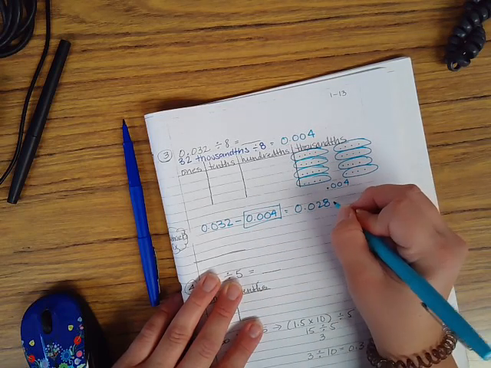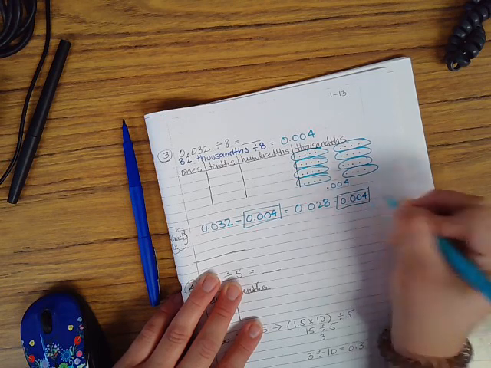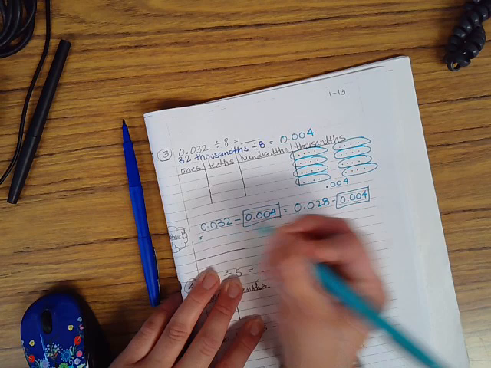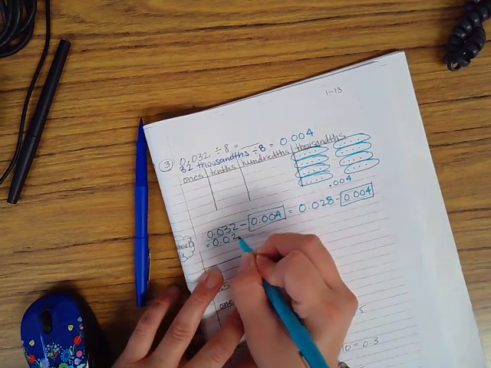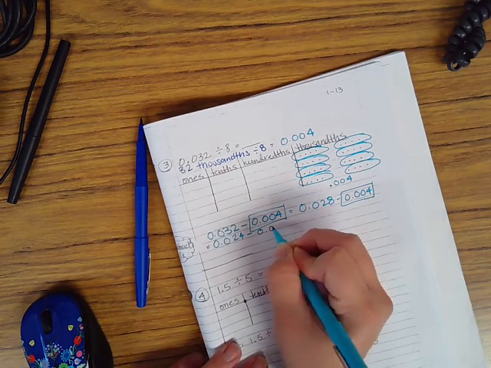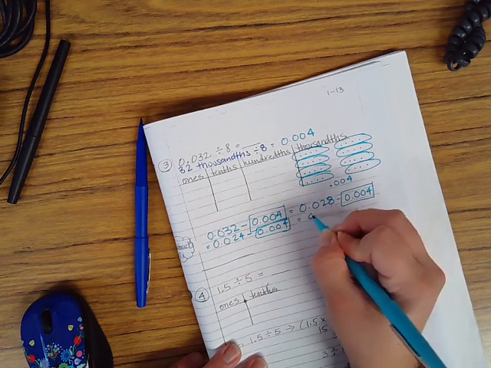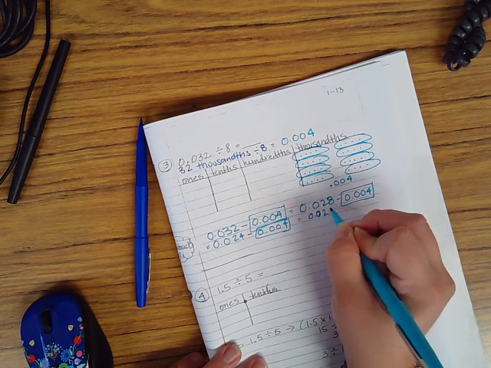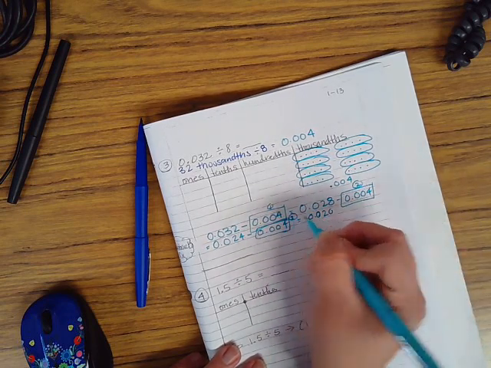So we want to do it again, minus 0.004, which equals 0.024. Let's subtract again. 0.004 equals 0.020. See, this is our first time, this is our second time, this is our third time.